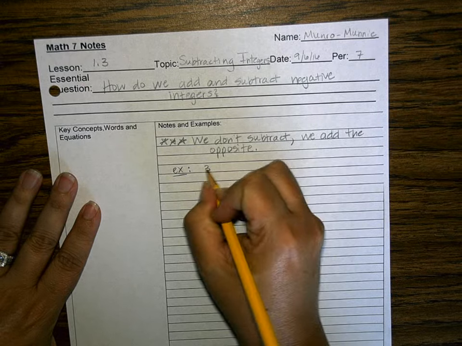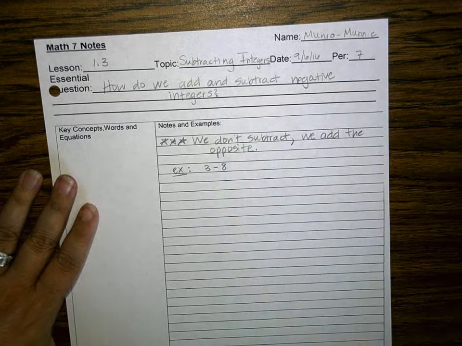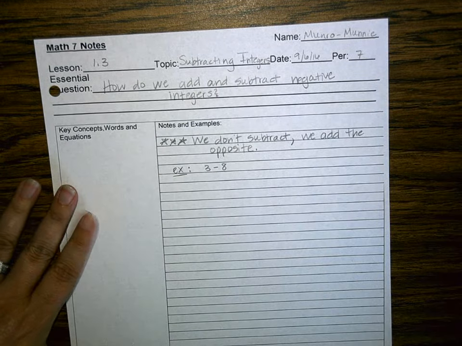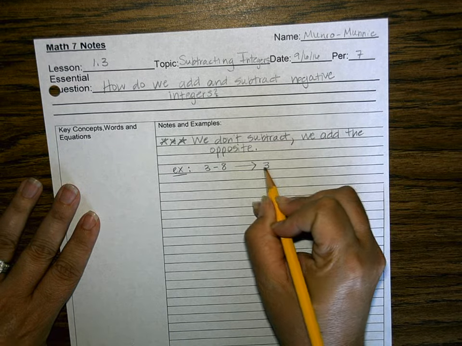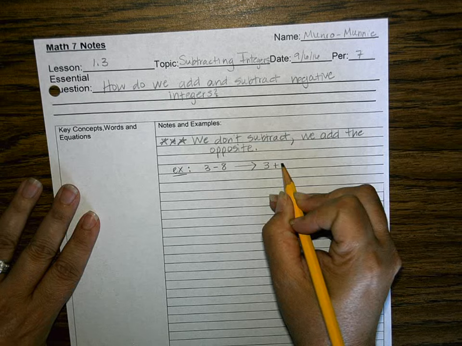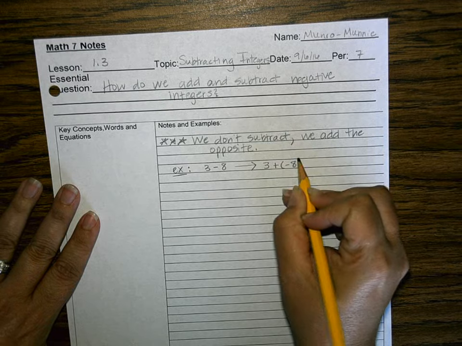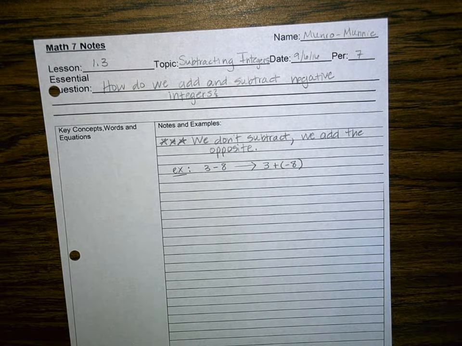We have 3 minus 8. So we want to change that into adding. So all you have to do is go 3 plus, and then in parentheses, a negative 8. The reason we do this is because a lot of people have a hard time separating the minus from the negative, and they are the same thing, but we don't see it that way until we've had a lot of practice. So by changing it to add and then putting the negative in parentheses, it helps our brain to figure out what's going on.